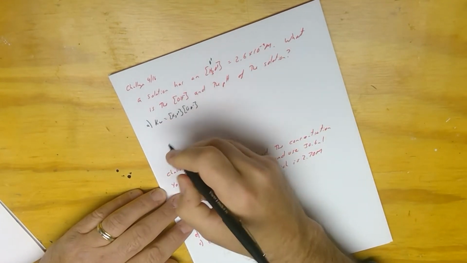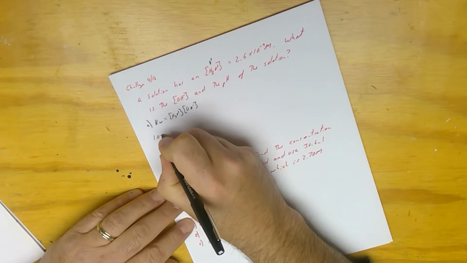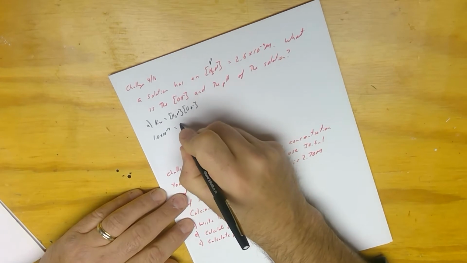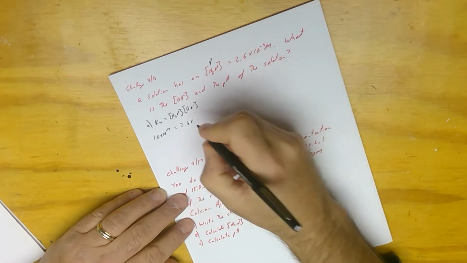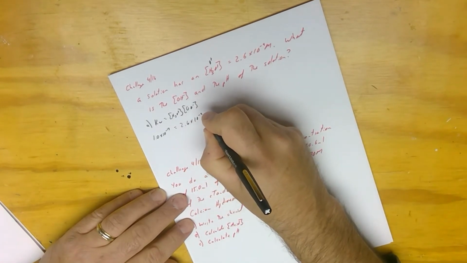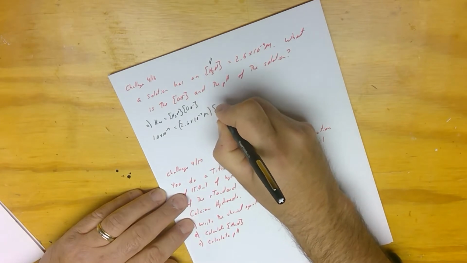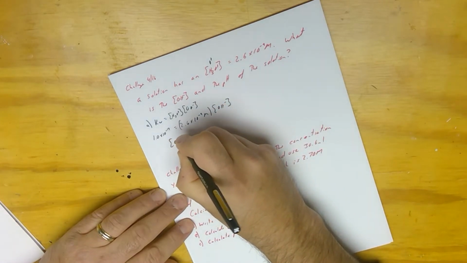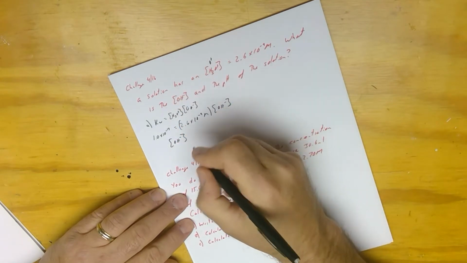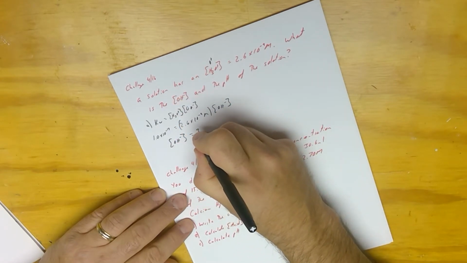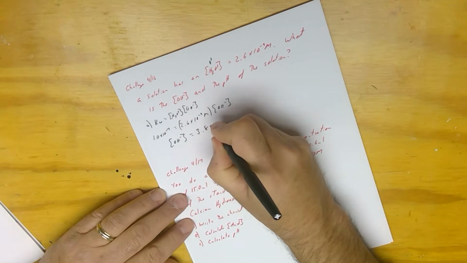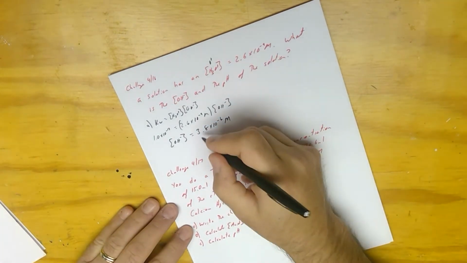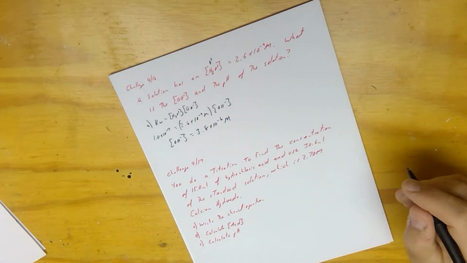Kw is a constant: 1.0 times 10 to the minus 14th equals 2.6 times 10 to the minus 9th molar times the concentration of OH minus. So our concentration of OH minus in this solution is equal to 3.8 times 10 to the minus 6th molar. So that's our OH minus concentration.